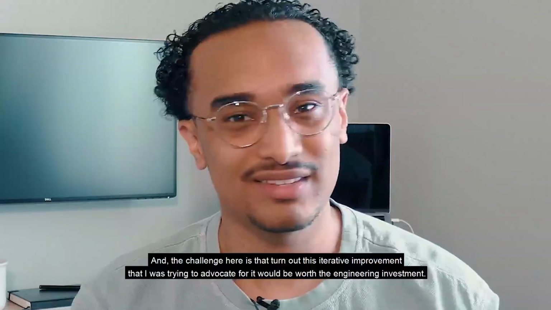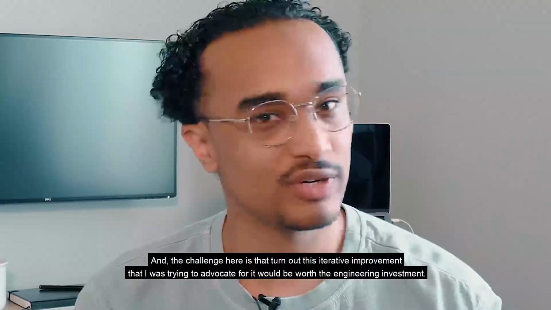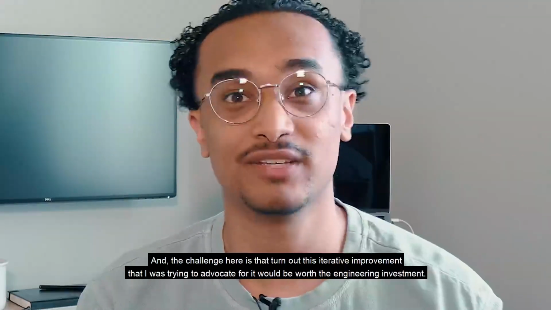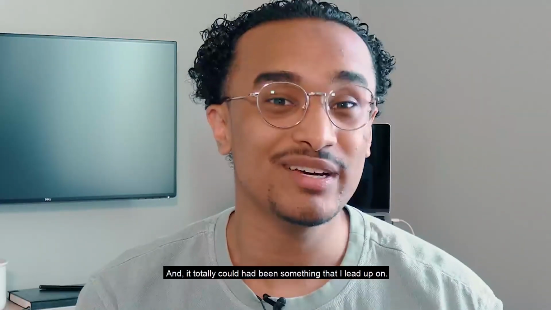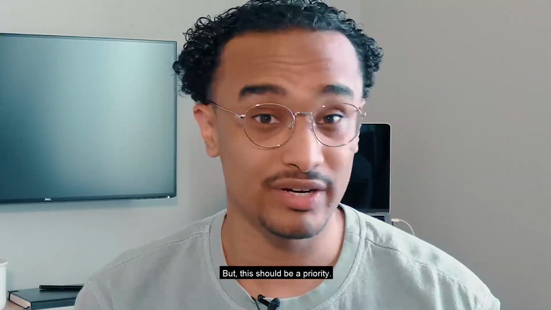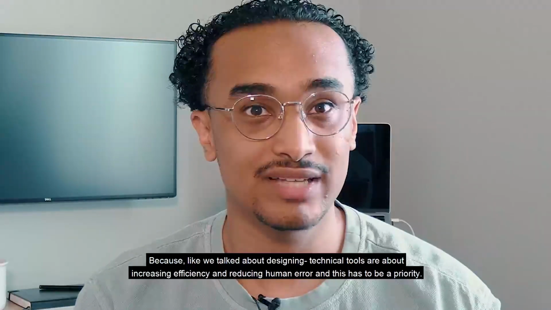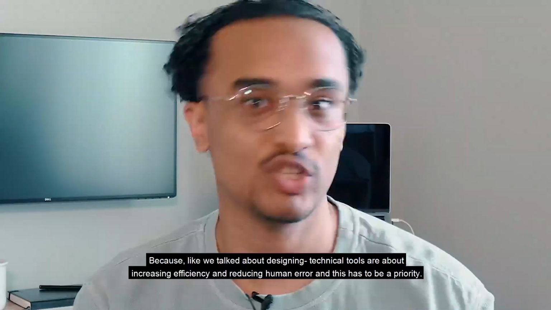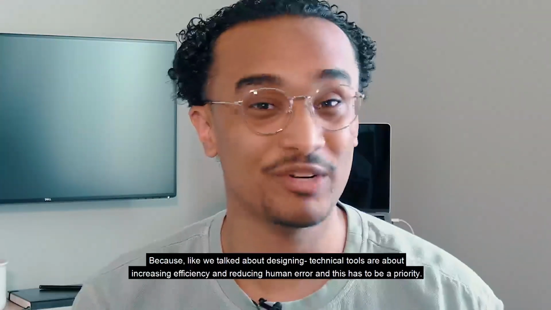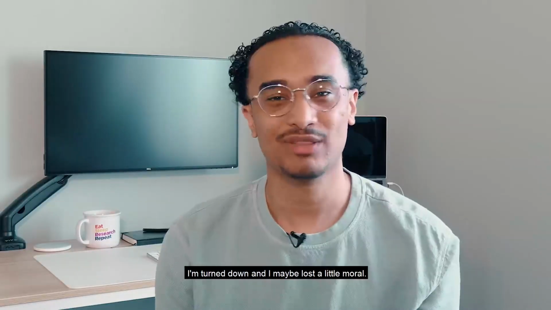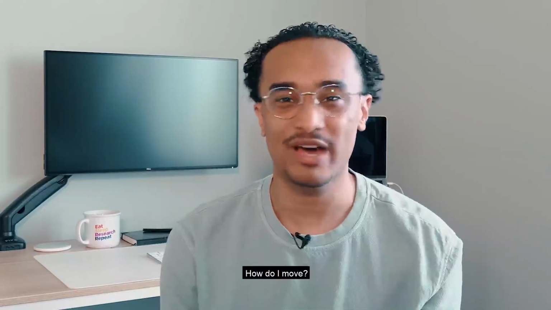And the challenge here is that it turned out that this iterative improvement that I was trying to advocate for wouldn't be worth the engineering investment. And it totally could have been something that I let up on, but this should be a priority. Because like we talked about, designing for technical tools is about increasing efficiency and reducing human error. And this has to be a priority, because that's exactly what we're doing by making this change. So what do I do, right? I'm turned down, and I've maybe lost a little morale. Like, how do I move forward?